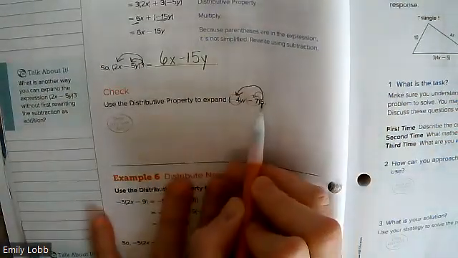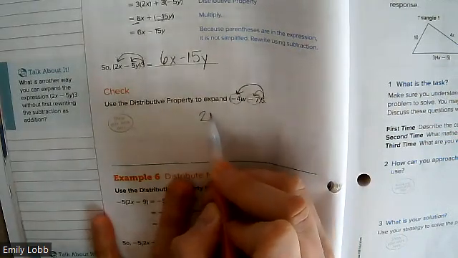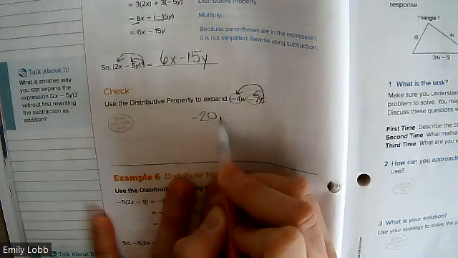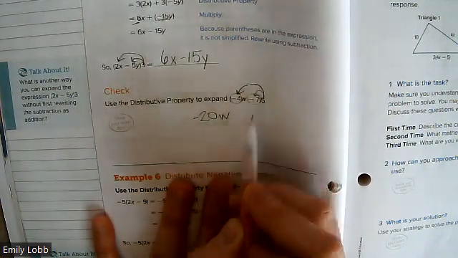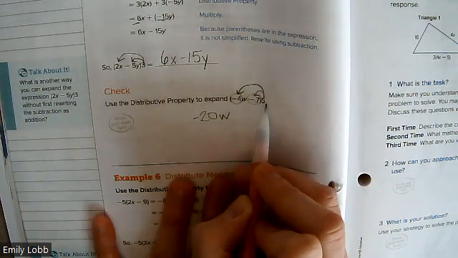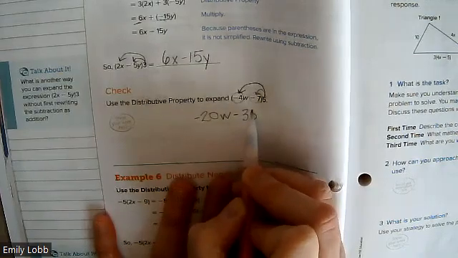So hopefully this is quick, right? What's 5 times 4? Well, it's 20, but our signs are different. So we have a -20 connected to that W. And 5 times 7 is 35, but our signs are different. So it's -35.